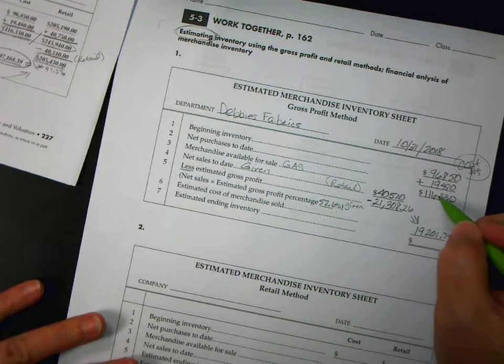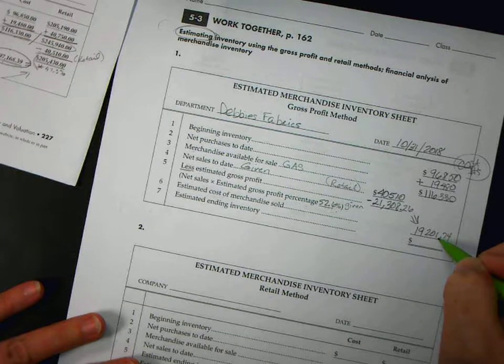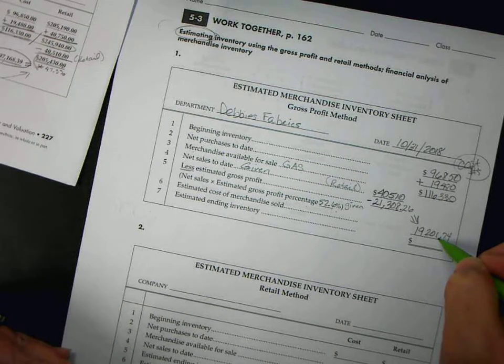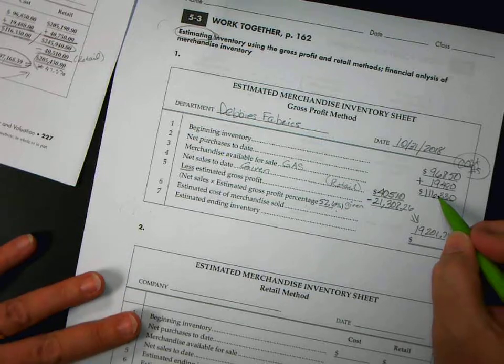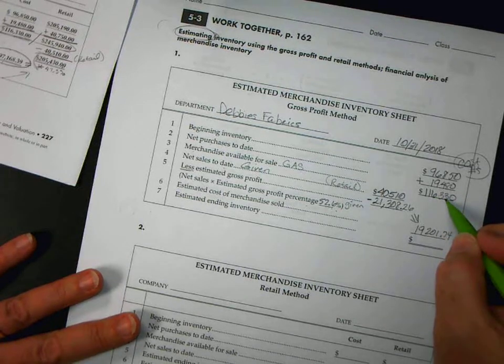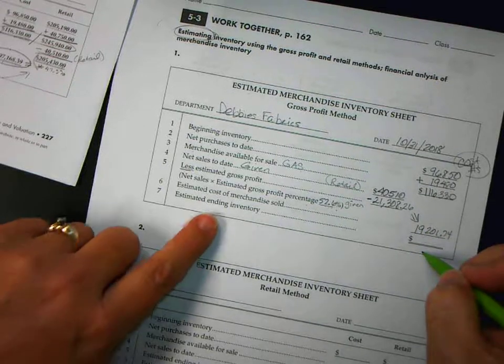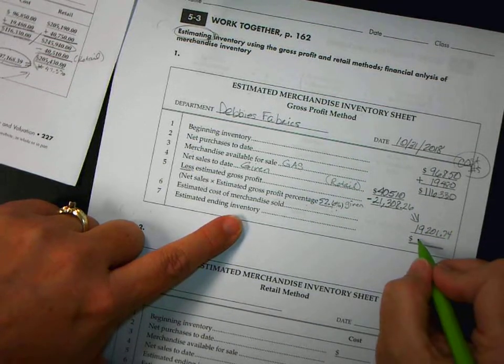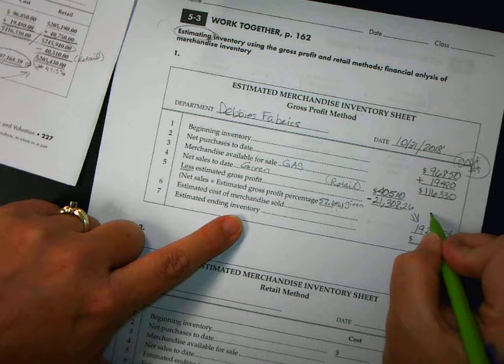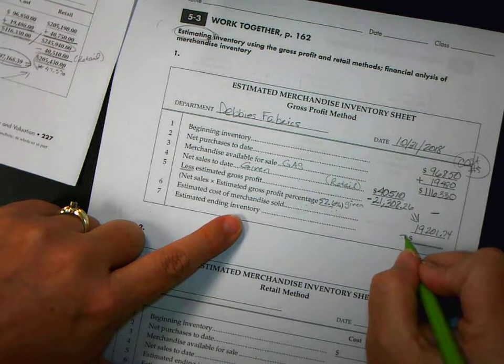So now your goods available for sale minus the cost of the merchandise, because these are all dollar amounts. This is basically what we paid for it. Minus that cost tells us what our ending inventory is in dollars. So we're just going to subtract these two to get this.